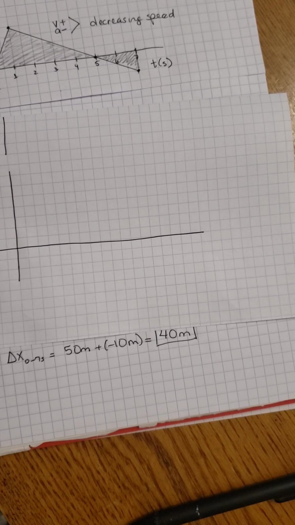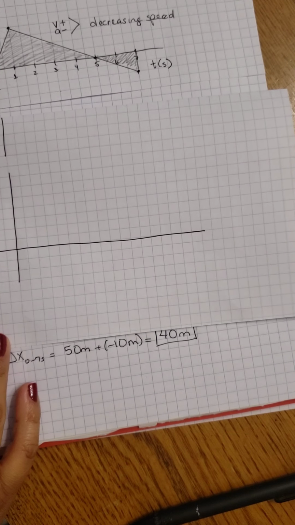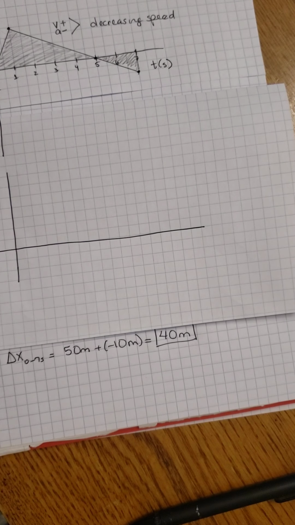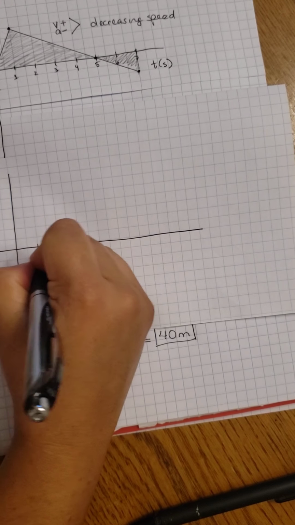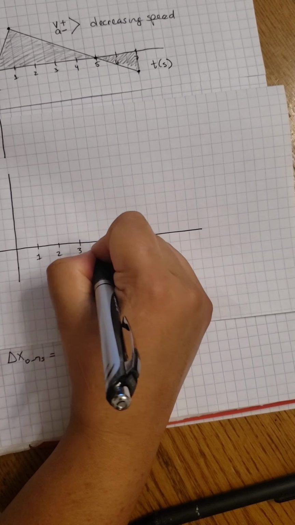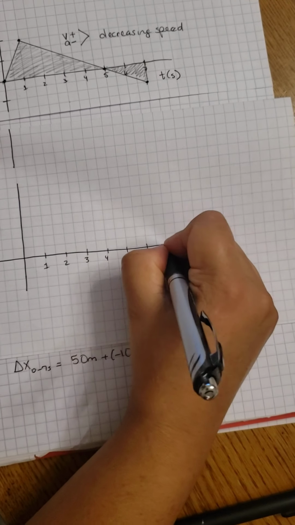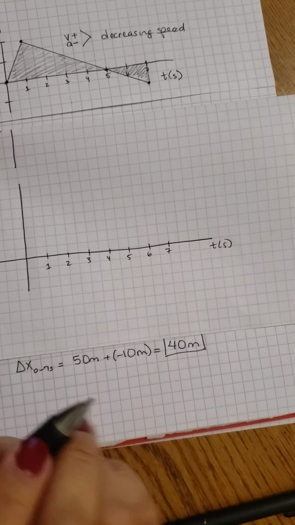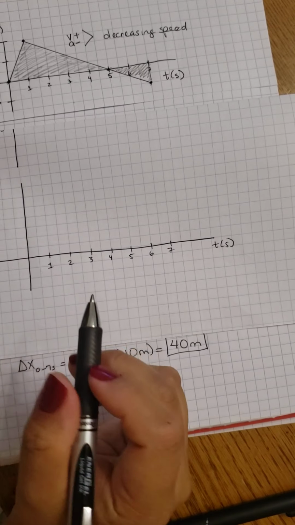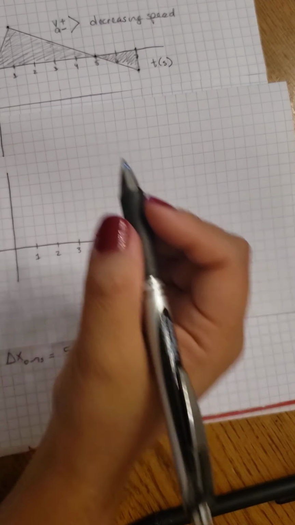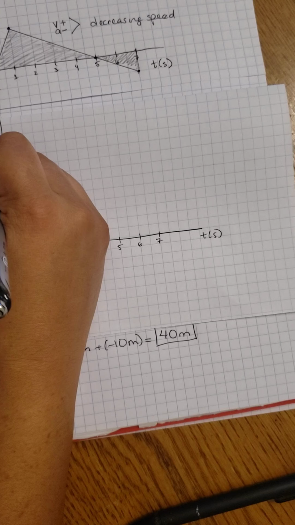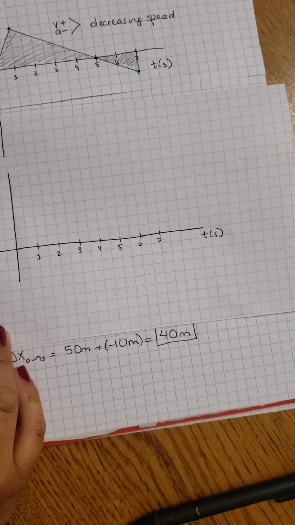Now, to find position versus time, remember that what we need to do is find the area under the curve, which we actually already did. We're still going to have our 7 seconds: 1, 2, 3, 4, 6, and 7, and this is time in seconds. And now this is going to be position versus time, so this is going to be your x in meters. That's going to be your position.